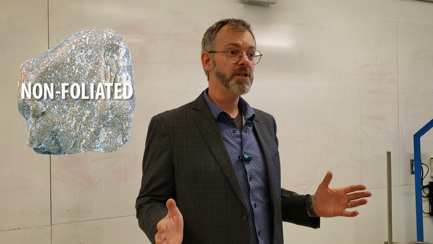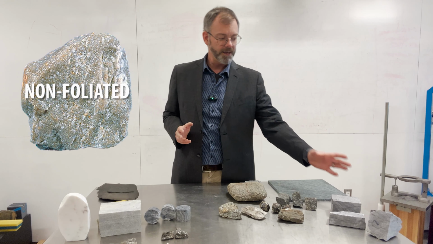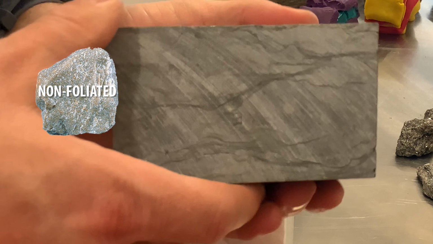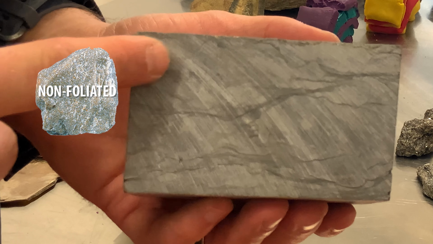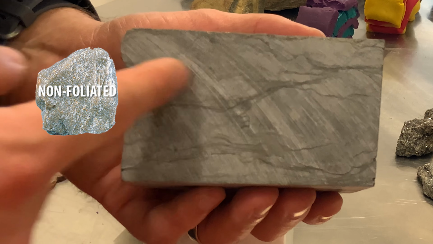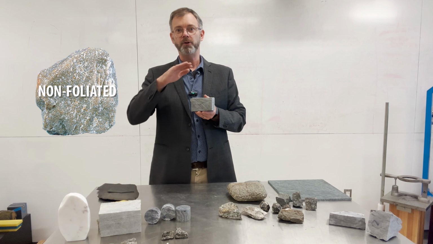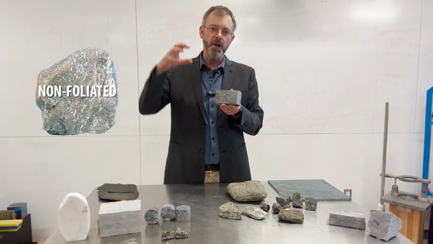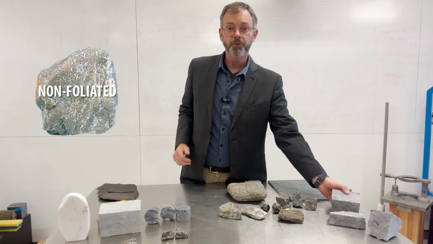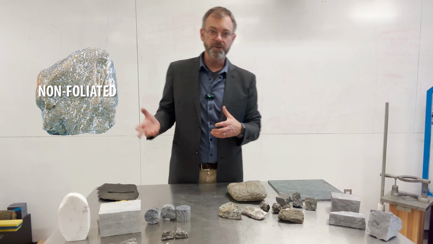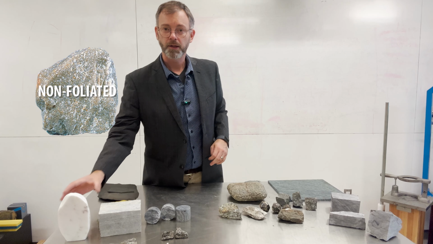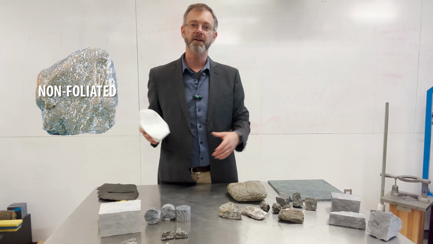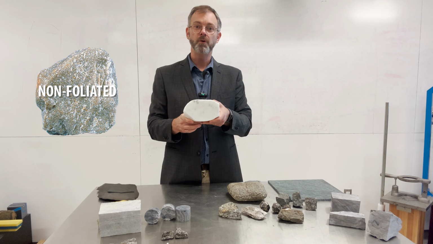What is a non-foliated metamorphic rock? Well, that's when we take a parent rock, like this limestone that has different layering in it. Those are bedding planes that were deposited layers, alternating perhaps shale and limestone layers. And we apply heat and pressure through plate tectonics, mountain building, and so on. And we actually purify that limestone, which is predominantly made of calcium carbonate, into marble.